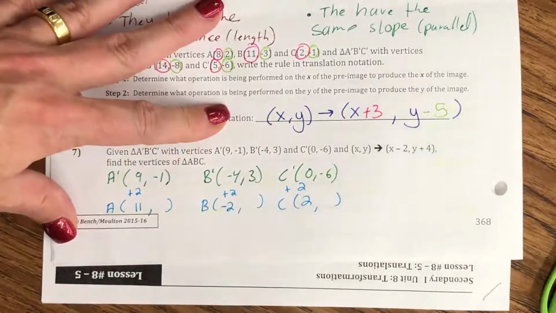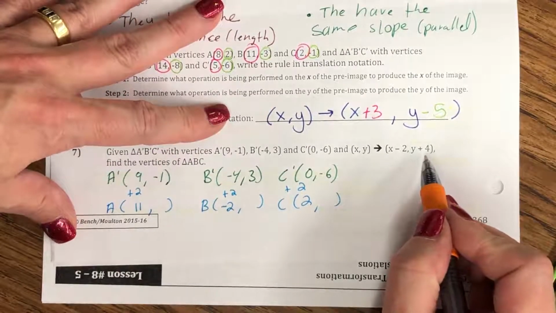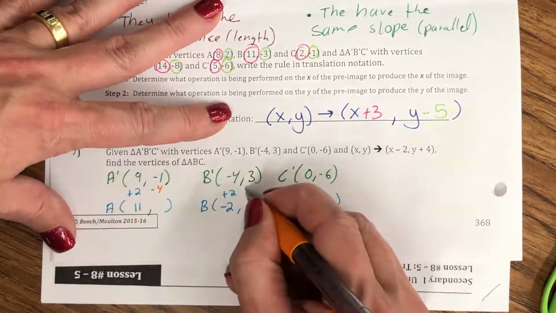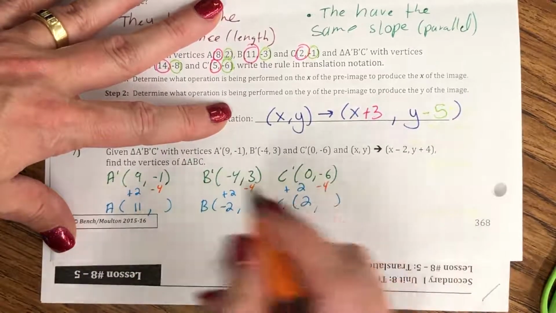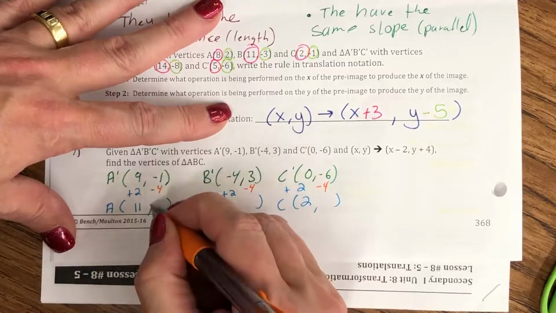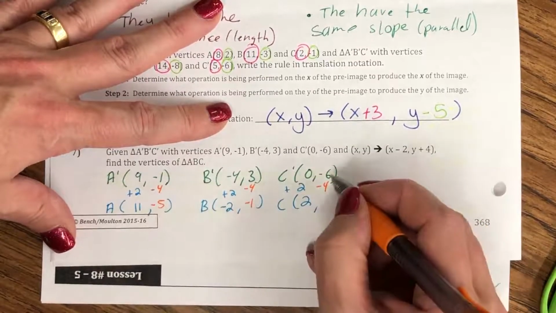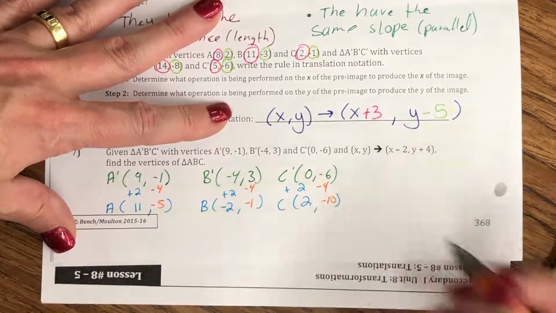Okay, now let's look at our y. To go forwards, we added 4. So to go backwards, we're going to subtract 4. So negative 1 minus 4 is negative 5. 3 minus 4 is negative 1, and negative 6 minus 4 is negative 10.